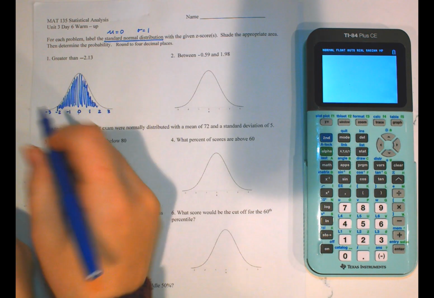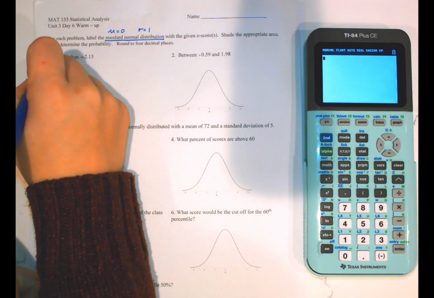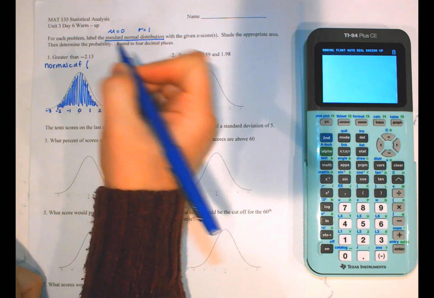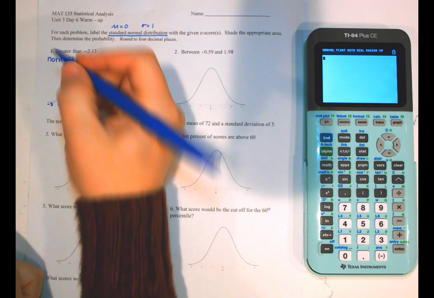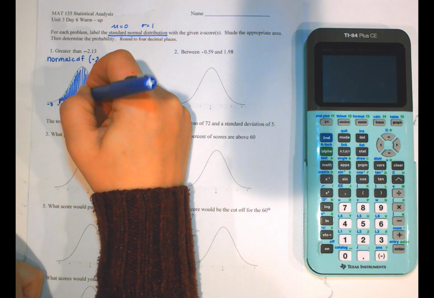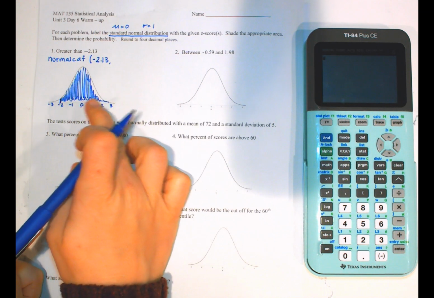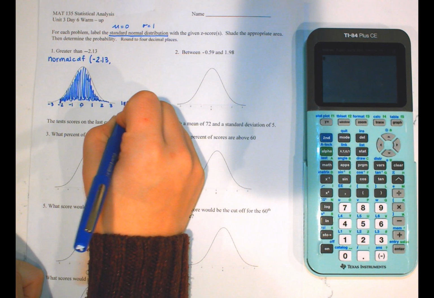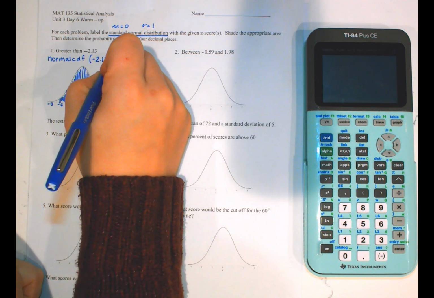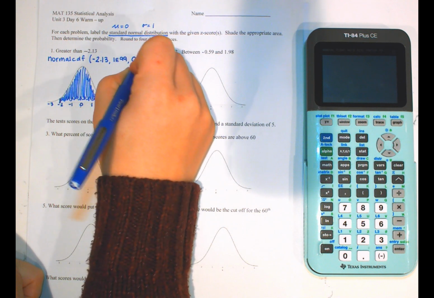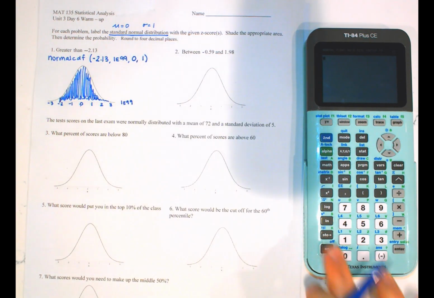So because I want the area underneath the curve, we're going to use our normal CDF. So remember, when we plug that into our calculator, it wants the lower bound. So where does it start on the left, which is our negative 2.13. Then it wants our upper bound. Since we're looking for everything greater than, we're going to go all the way to the edge of this graph. So remember that we type in 1e to the 99 as our upper bound. And then again, our mean is 0 and our standard deviation is 1. So we'll type that into our calculator.